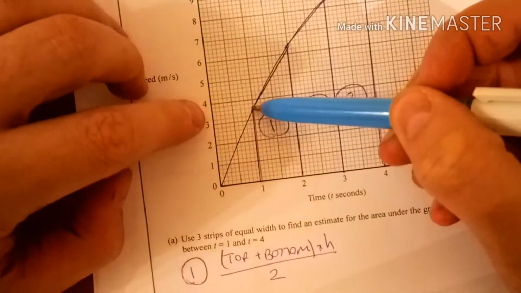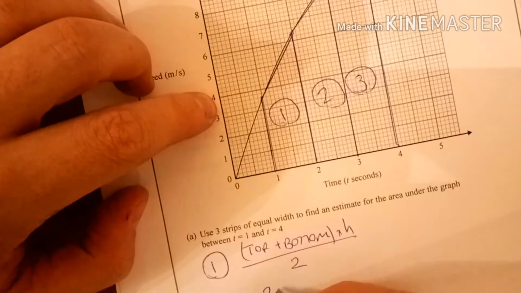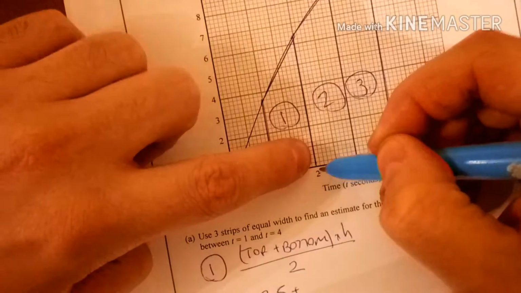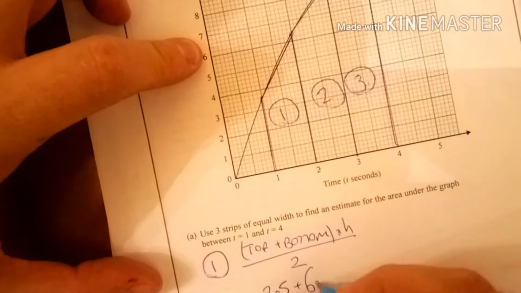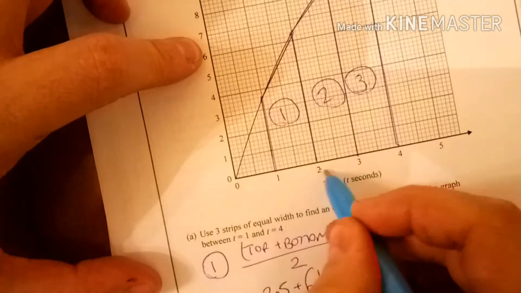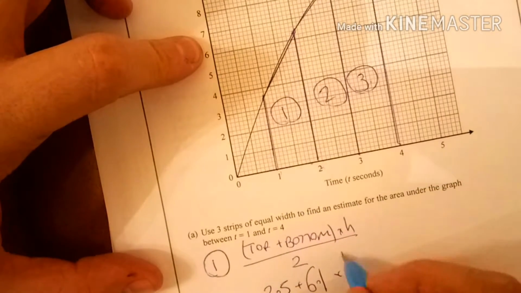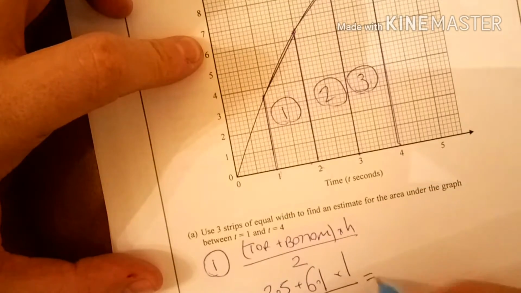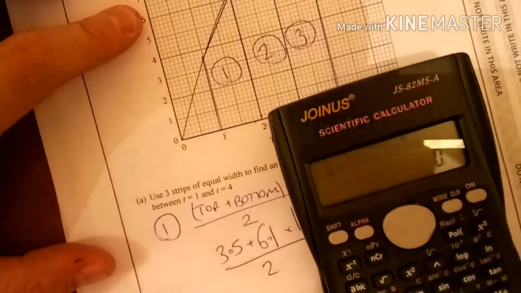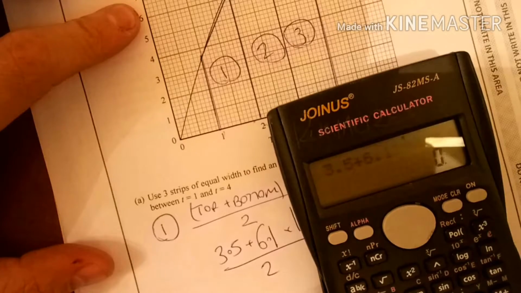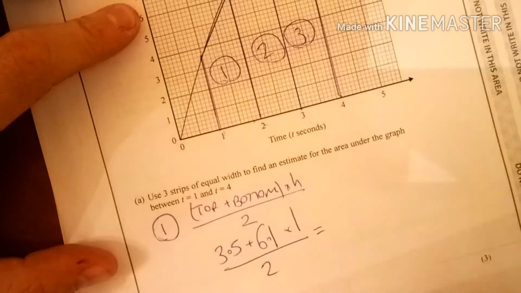So this one here, the top is 3.5, plus at the bottom is go along, I'm going to say 6.1. Okay, my height is 1, because from there to there is 1. All of this is divided by 2. Okay, and if I type this into my calculator, 3.5 plus 6.1 equals times 1 divided by 2 equals 4.8.